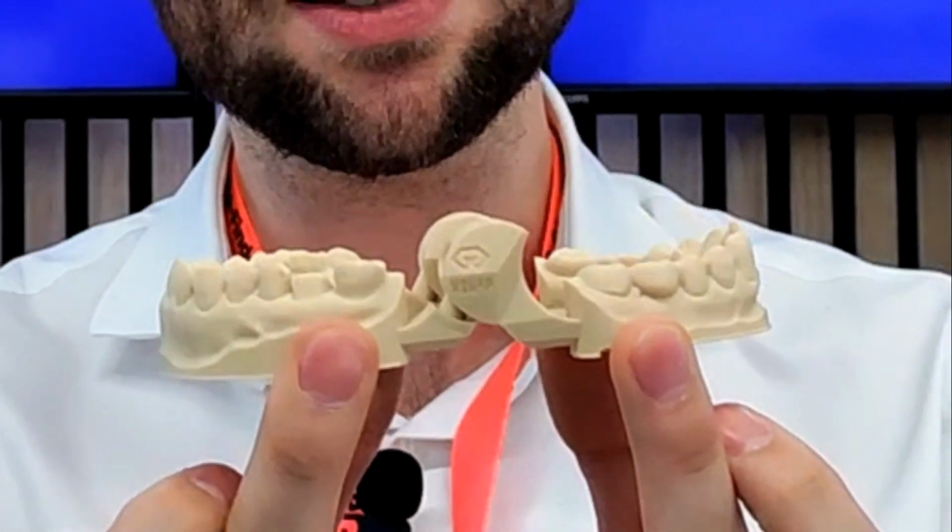If you get something like this, what you currently do is call your dentist and say, please get the patient in for a new scan. They will hate it. Absolutely. Or you have to 3D print the models, put them in occlusion, and scan it again. It takes a lot of time and money.